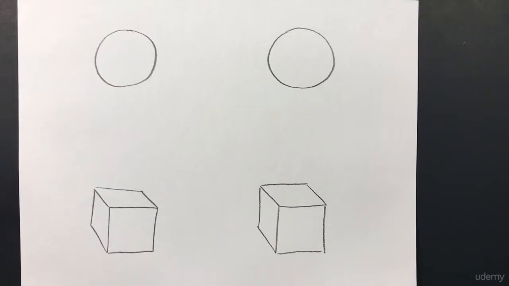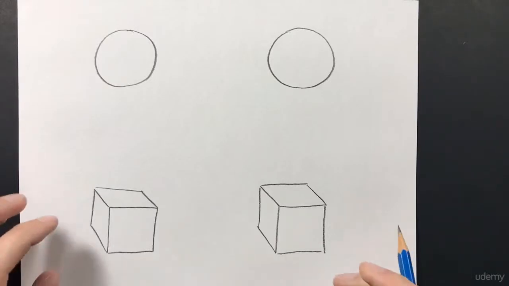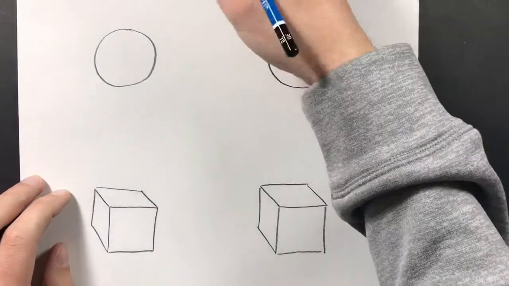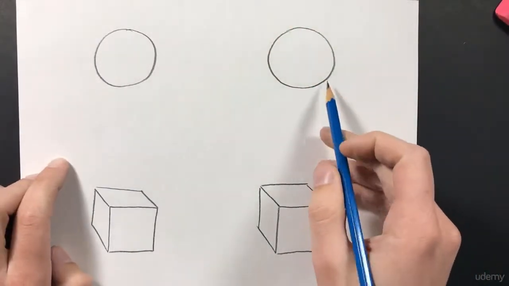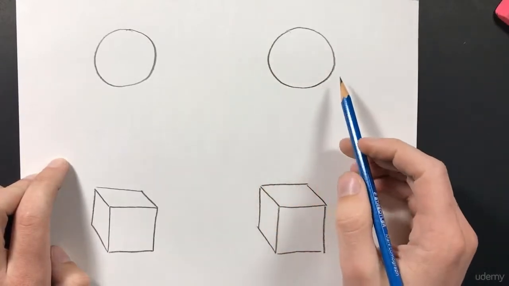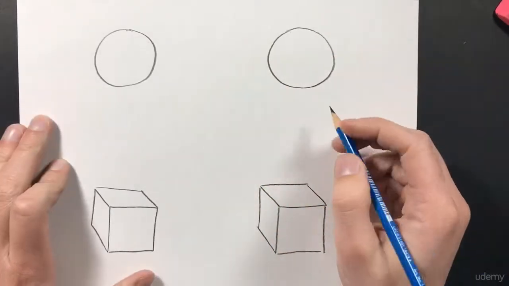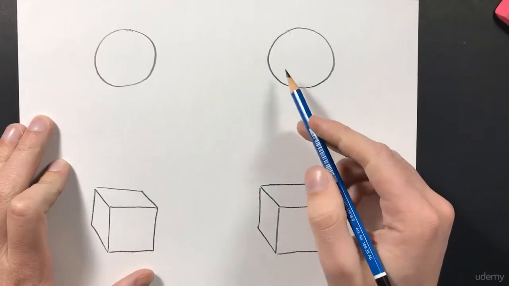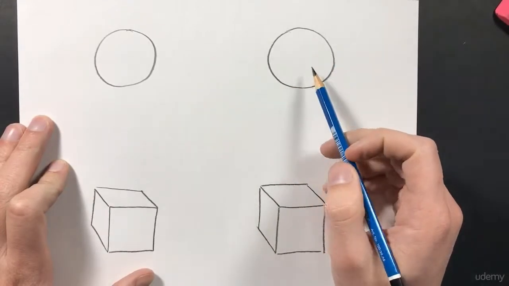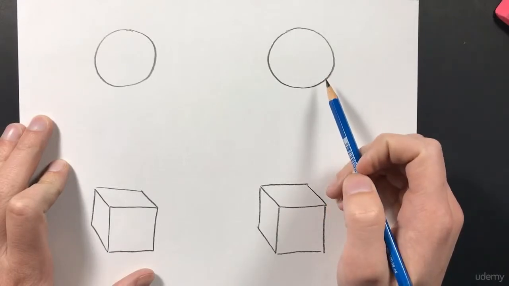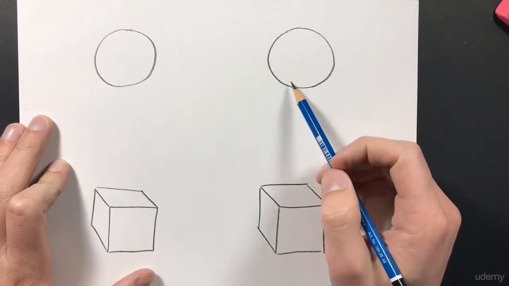All right, in this lecture, we're going to go over something called cross-contour lines. Now, what are cross-contour lines? Well, contour lines are the lines that make out the outside shape, or the outside line of your shape, and cross-contour lines are lines that can be used to create the inside values of your shape. Now, let me show you the difference between a normal contour line and a cross-contour line.